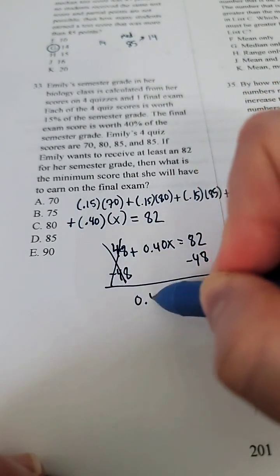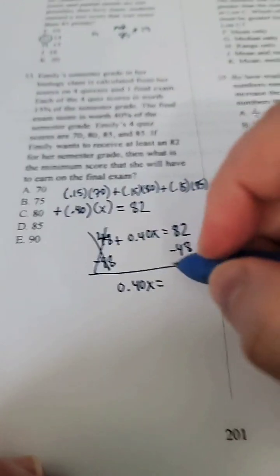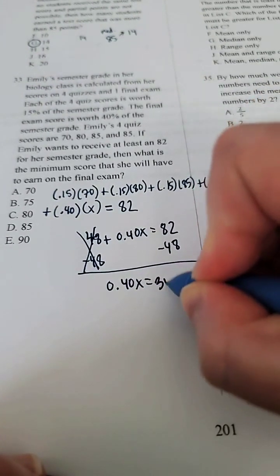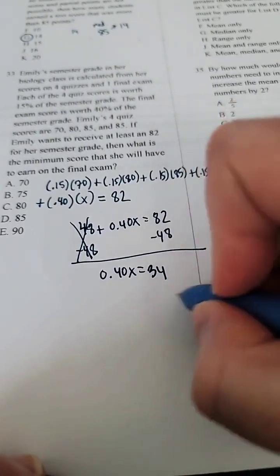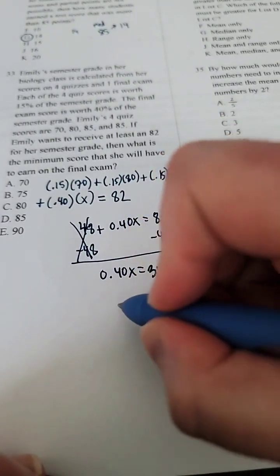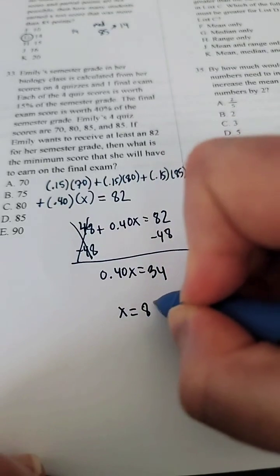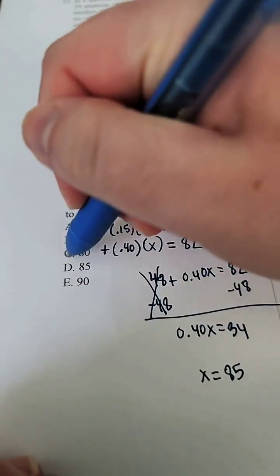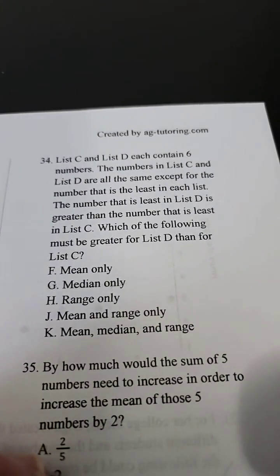And then it's going to be 0.40x is equal to 34. Then if we divide each side by 0.40, we get that x is equal to 85. So it would be D. So now let's go to number 34.